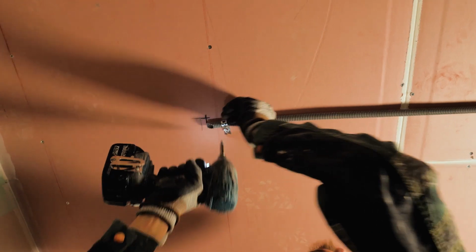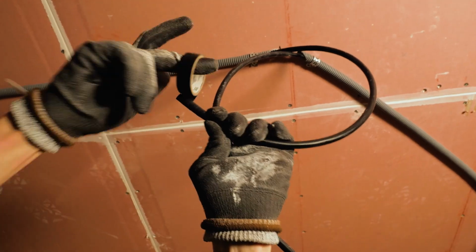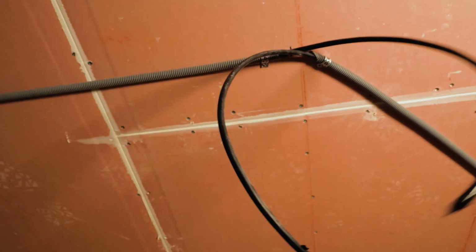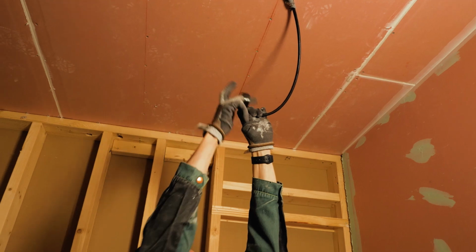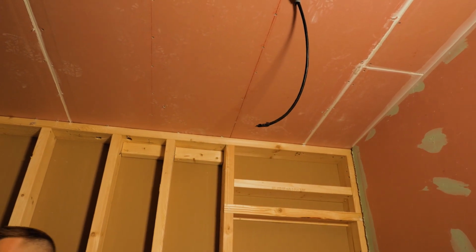For example, ceilings contain lights and their power cables, as well as cables needed for operating the ventilation system. Walls have power outlets for appliances such as washing machines, dryers, or any other electrical appliances.